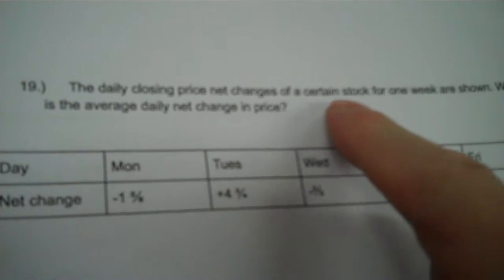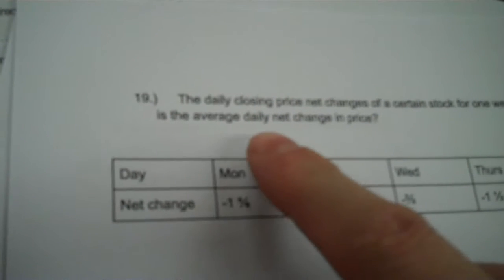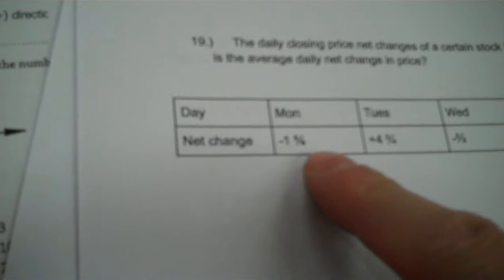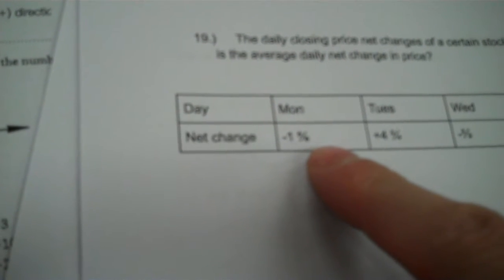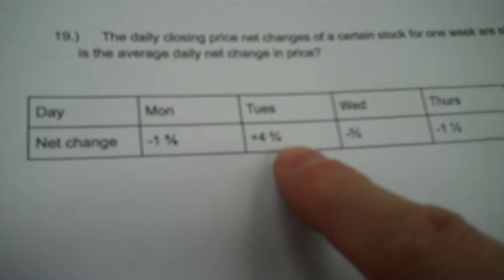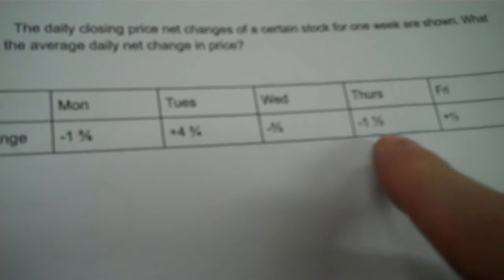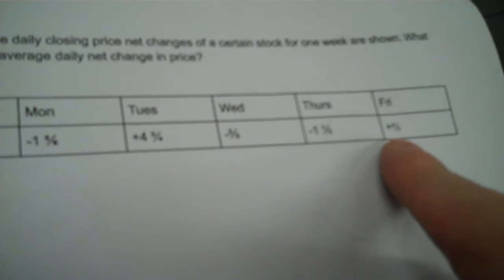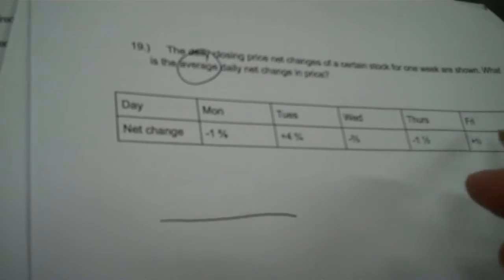Okay, number 19. These are easy story problems, to be honest with you. Okay. The daily closing price net changes of certain stock for 1 week are shown. What's the average daily net change in price? So net change here, it goes down by 1 5/8, and it goes up by 4 3/4, down by 2/3, down by 1 1/2, up by 4/5. To find the average, you are going to add all the numbers together and divide by how many there are. There's 5 days, so we'd be dividing by 5.